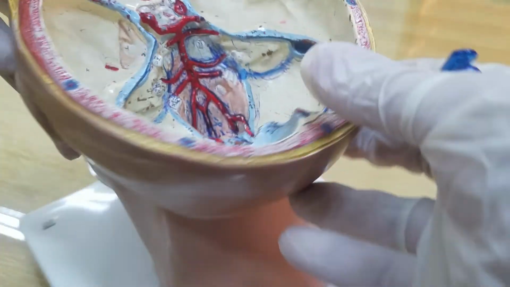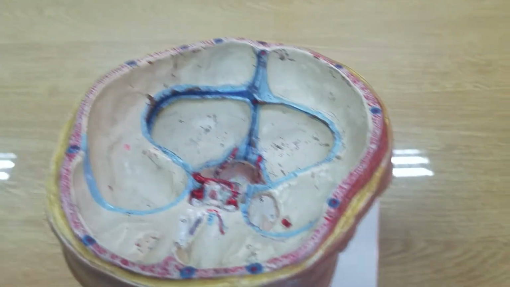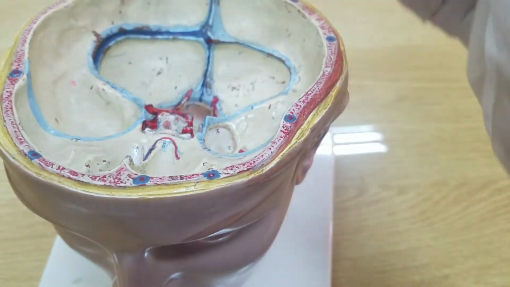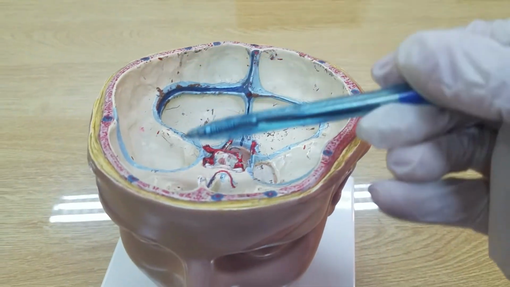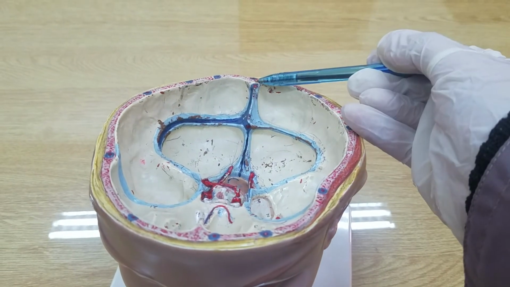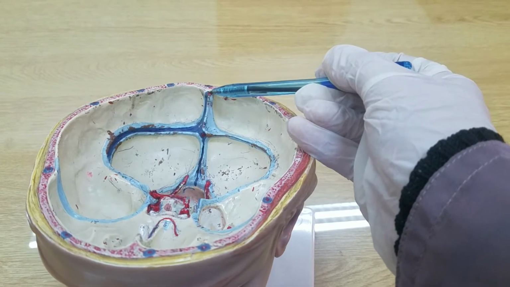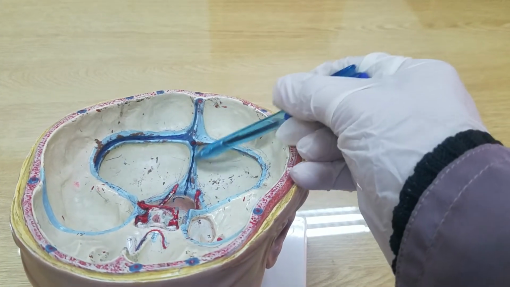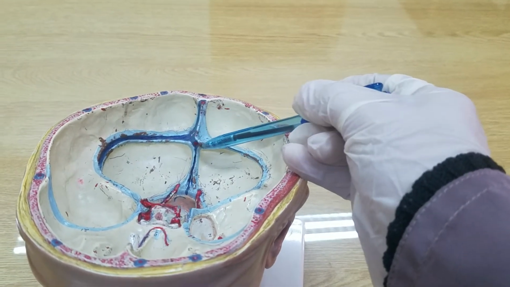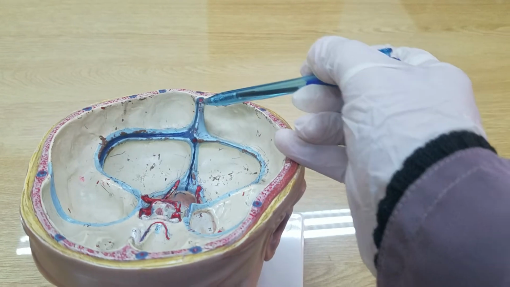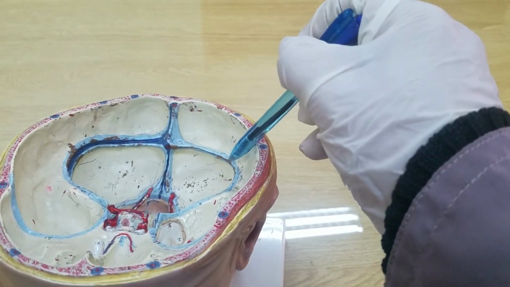If we look at the posterior part, this is the occipital sinus, and above it, this part is the superior sagittal sinus, which is present near the vertex and is present in an anteroposterior direction. This is the superior sagittal sinus. The superior sagittal, the occipital, and the inferior sagittal sinus all drain at this point, which is called the confluence of sinuses. From the confluence of sinuses, two sinuses emerge, which are the transverse sinuses.